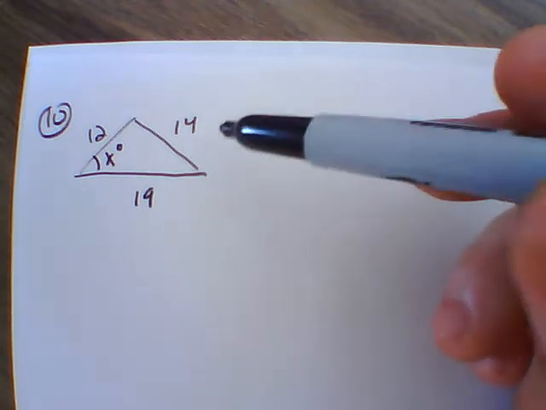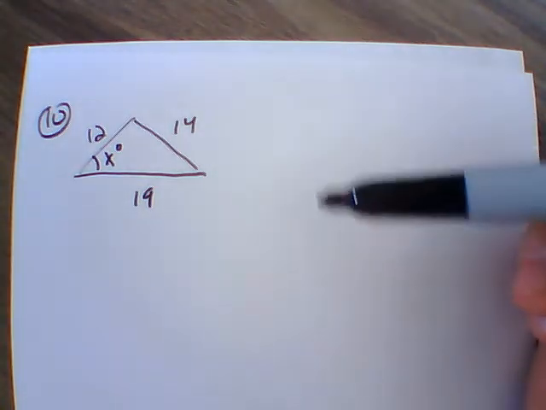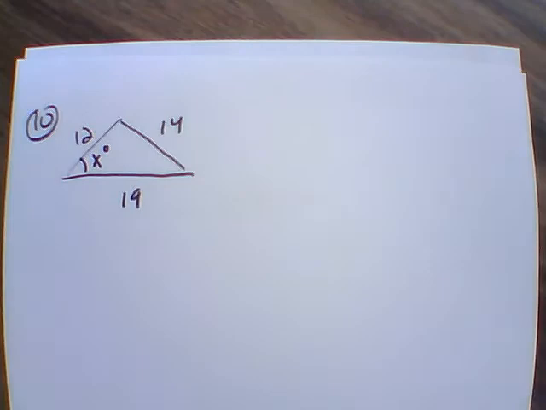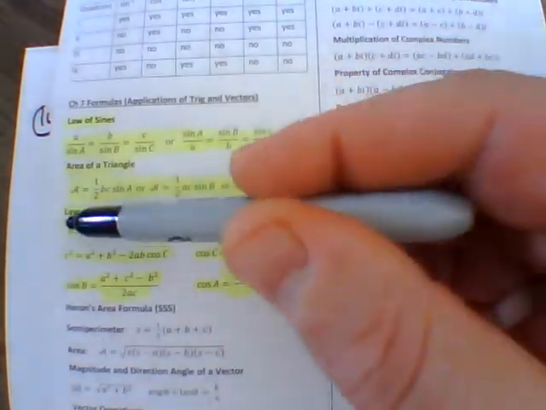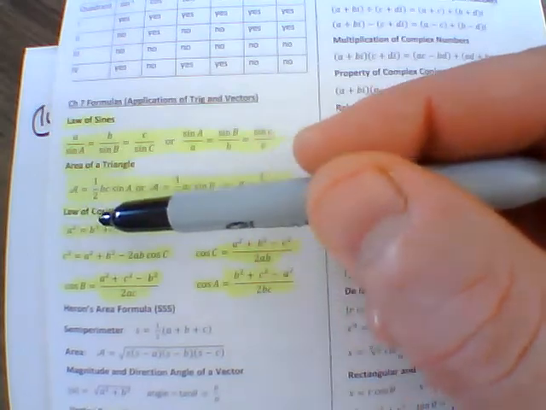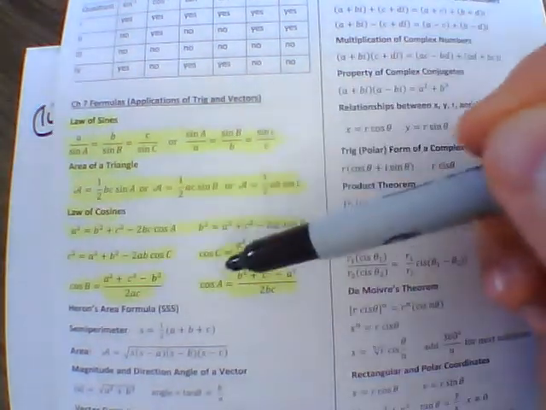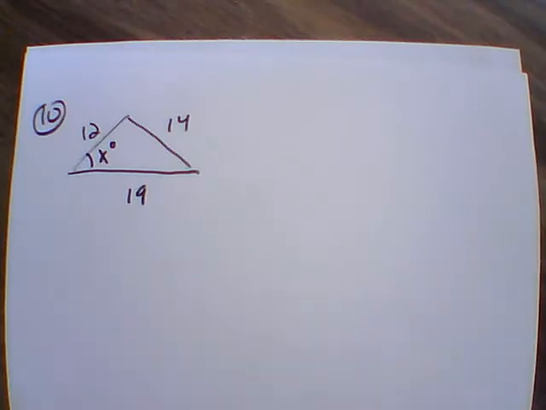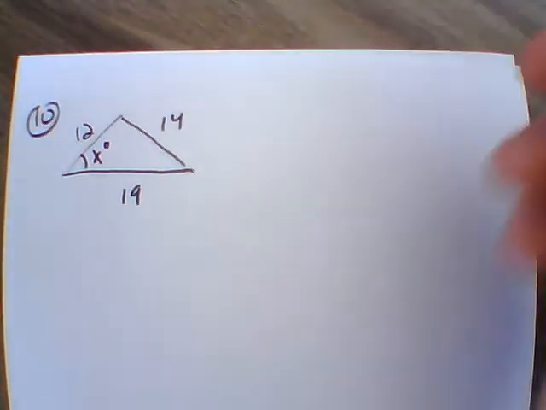Now, we could substitute into the regular one and solve, or we could use our converse one. So basically I could just substitute into here and go 14 squared equals this, or I can come down here and have everything inverse. So I will work this one both ways for you. Once again, the answer is going to be the same.